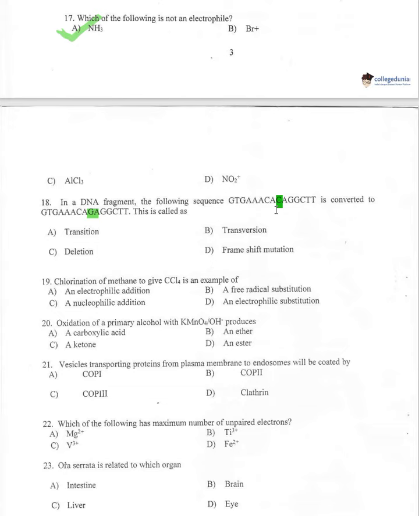In the case of point mutation, if the purine is replaced with purine or a pyrimidine is replaced by pyrimidine, then it is called transition. But if a purine is replaced with pyrimidine or vice versa, then it is called transversion. So in these two sequences, the C is replaced with G, the pyrimidine is replaced with the purine. So it is the transversion. So the correct answer is B, transversion.